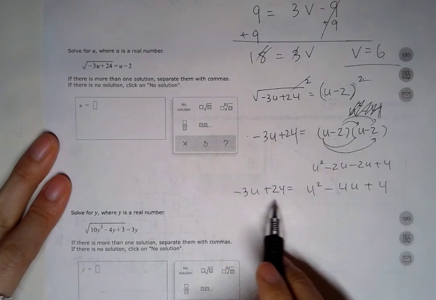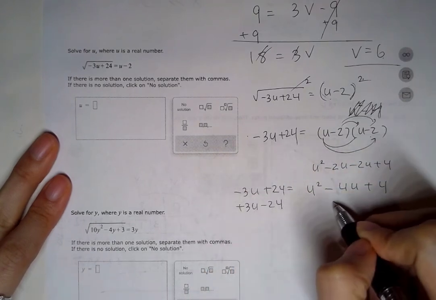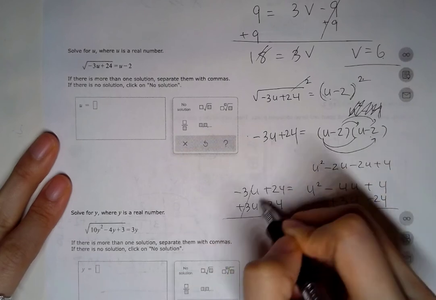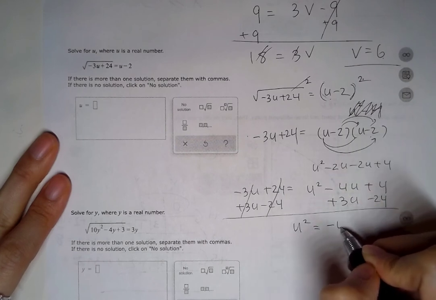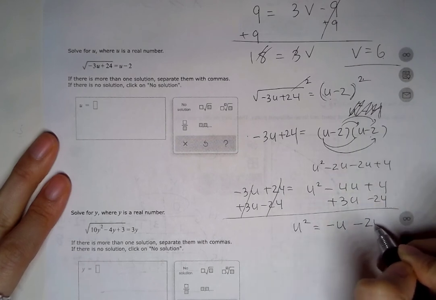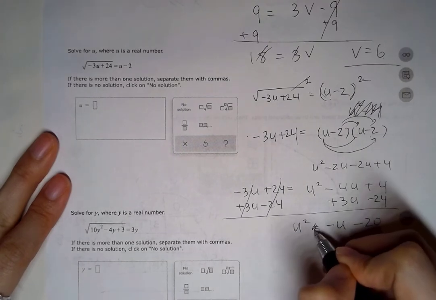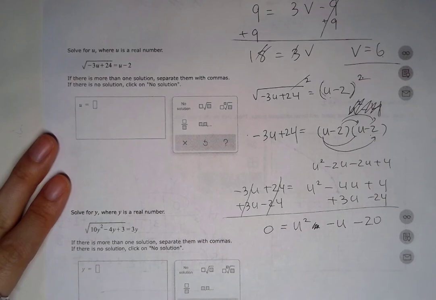So let's cancel that one. So plus 3u minus 24. Plus 3u minus 24. Then you get u squared, that's negative u minus 20. Oops. Why did I put an equal sign? Like this, right? And after that, you factor and check for extraneous solutions, right?